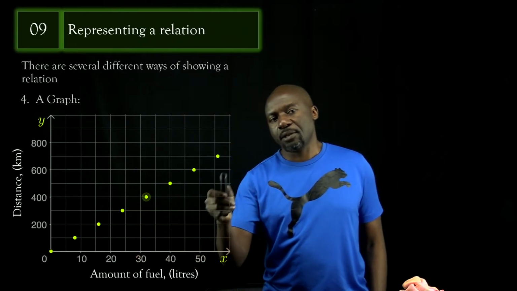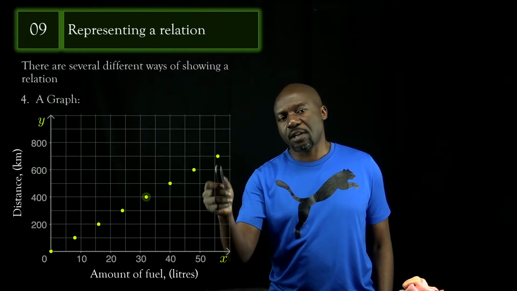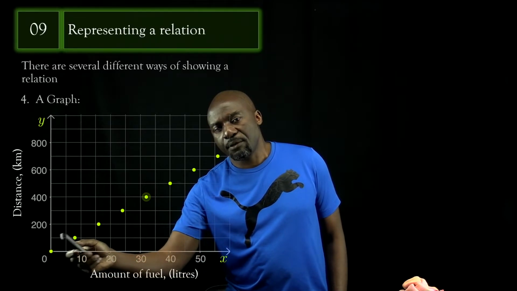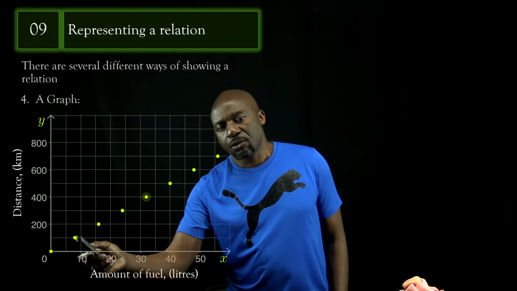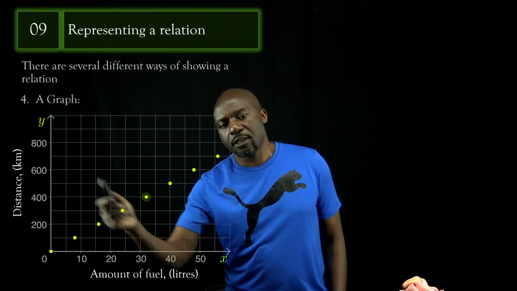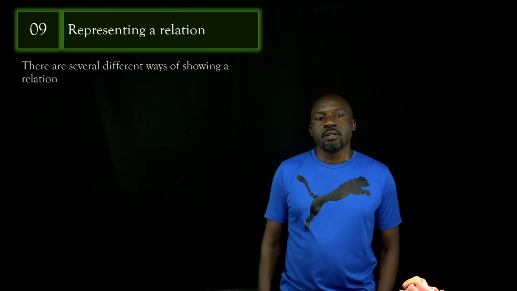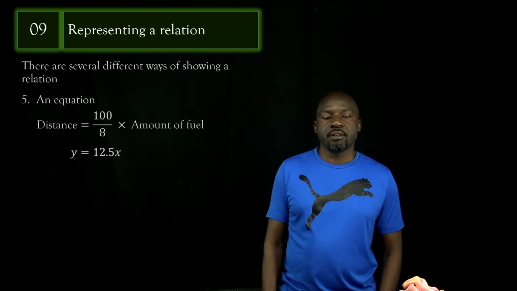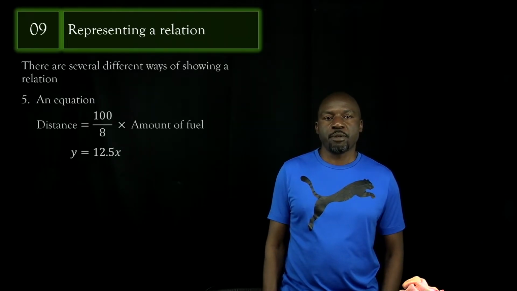If we were to do that, then the gradient of this line would tell us how many kilometers per liter. Okay, so if we take this, it would be 700 divided by 56, or we can say here 100 divided by 8. So 100 divided by 8 is the gradient of the relationship between distance and amount of fuel. So that's why I have that 100 over 8. If you divide that, you get 12.5.